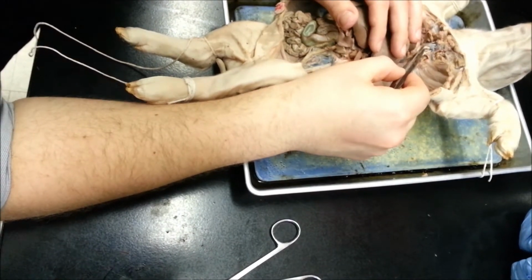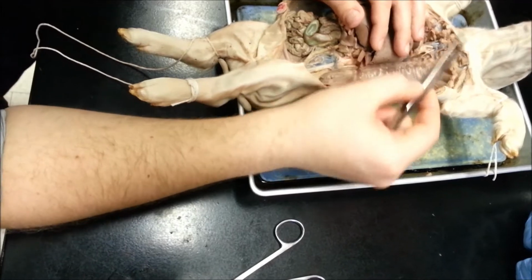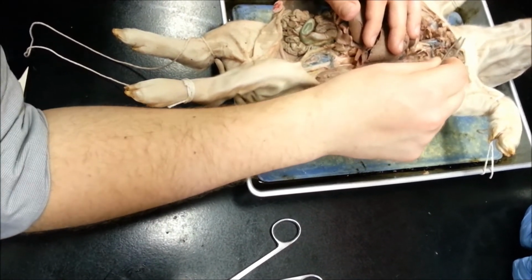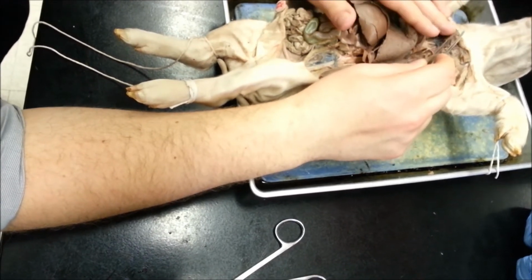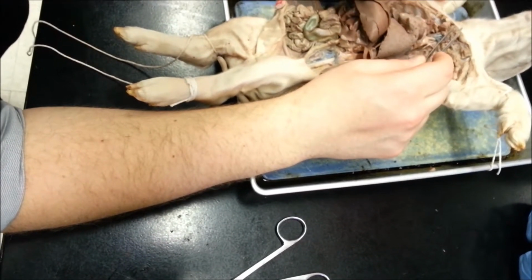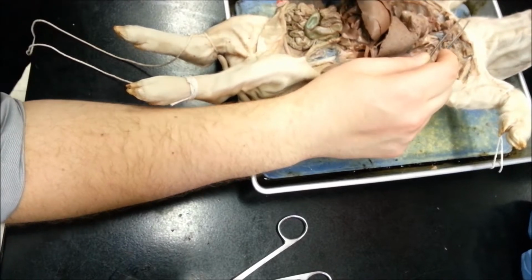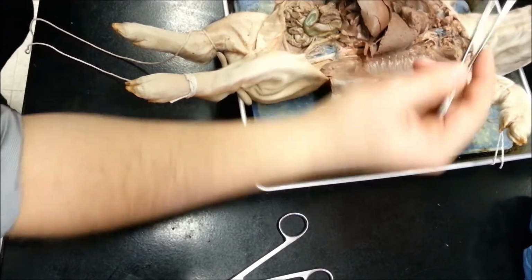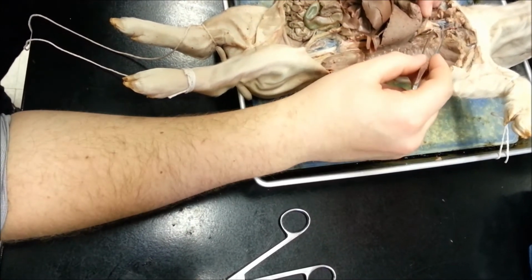Next is going to be the brachiocephalic. Brachia means arm, cephalic means head. So if we go further up here, there'll be a branch. One of them is going to go into the right subclavian, which feeds the right limb. And then you're going to have the two carotid arteries, which feed the neck and head.